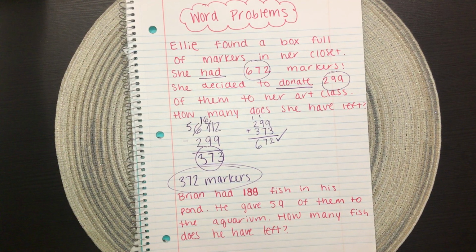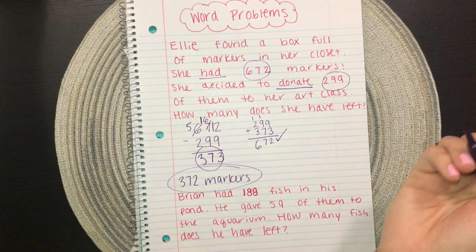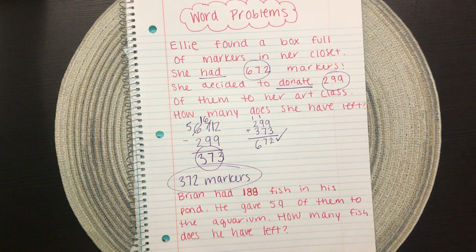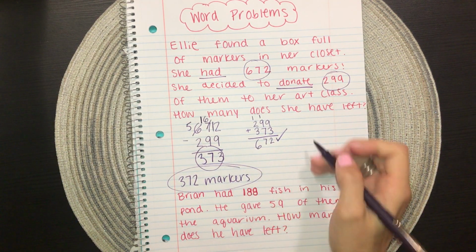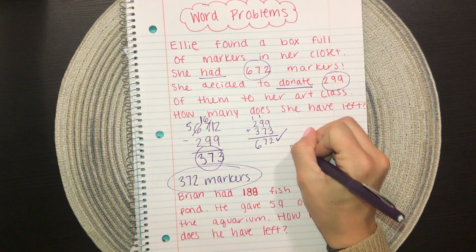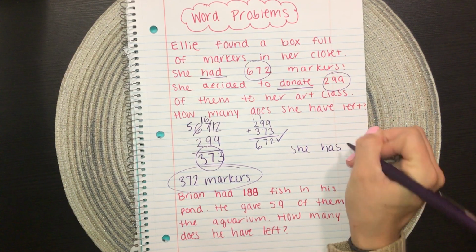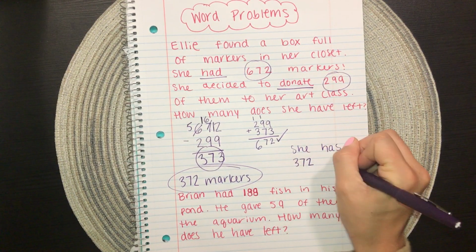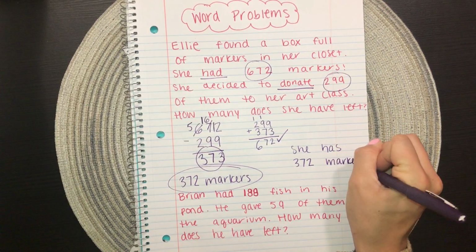So you can put a little check mark or a correct mark to show that you checked your work and it's correct. And you can also rewrite this in a whole sentence by saying, Ellie has 372 markers left.